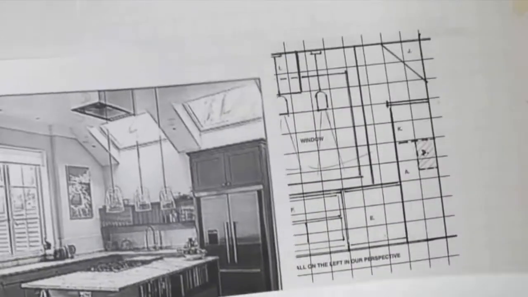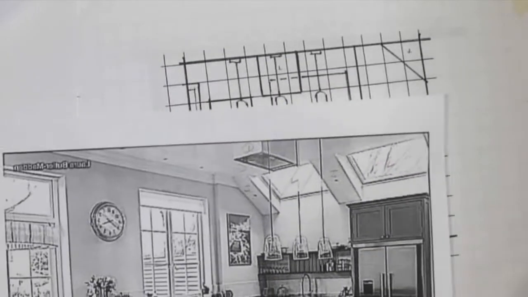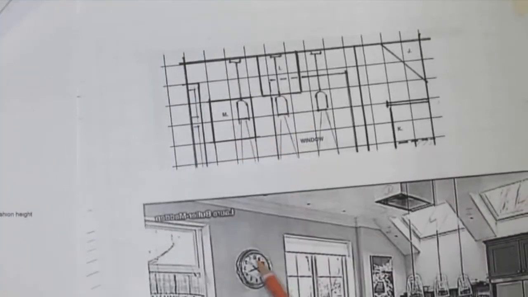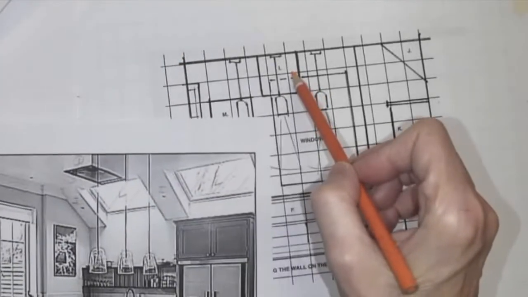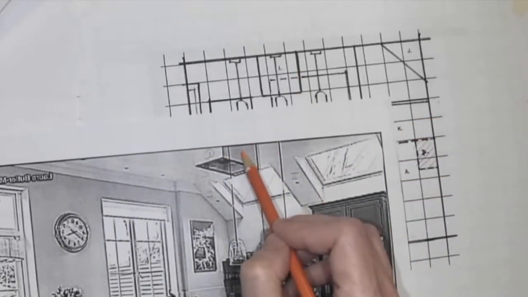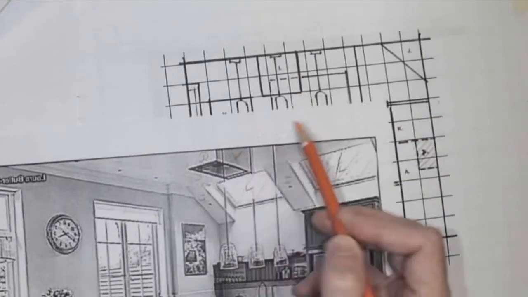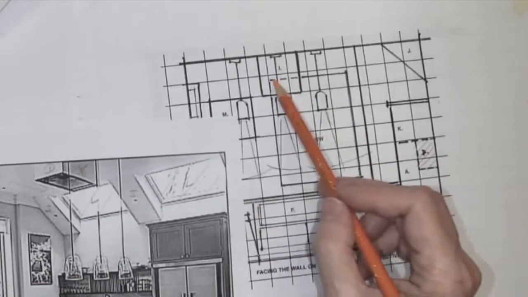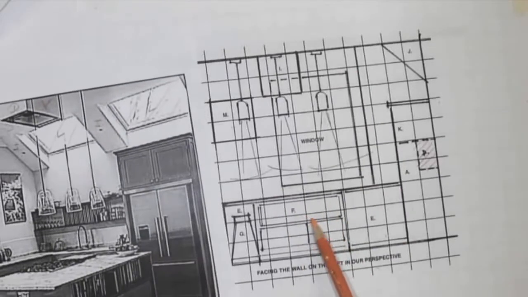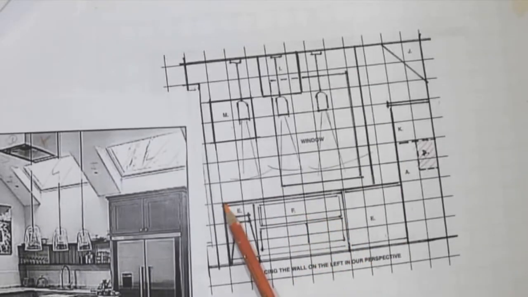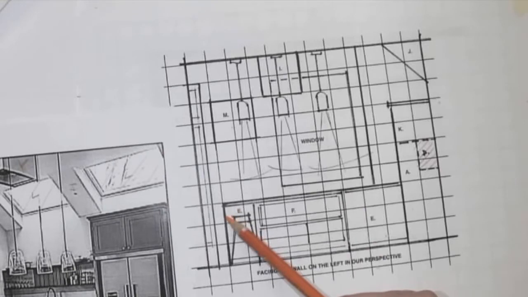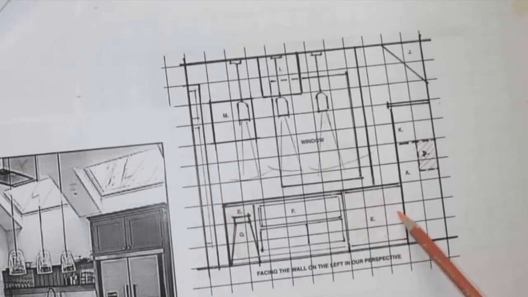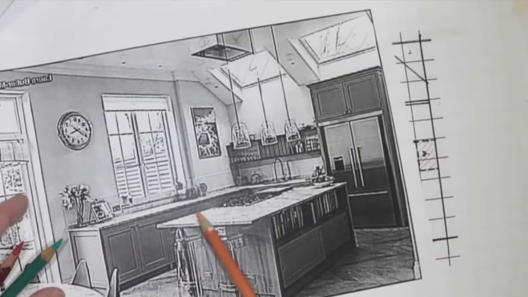Now, the other elevation, it's facing the other wall. So here's the clock here, and there's the vent again, the ventilation, but we're looking at this side this time. So we're looking at it from here. And we see the window full, and the island is here, but we see the cabinetry here, and we also see it here, that same cabinetry that runs all along the bottom here.